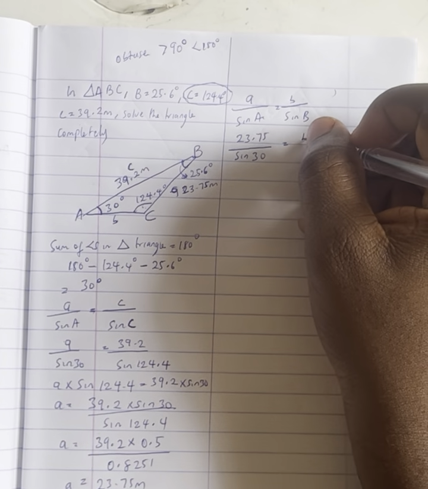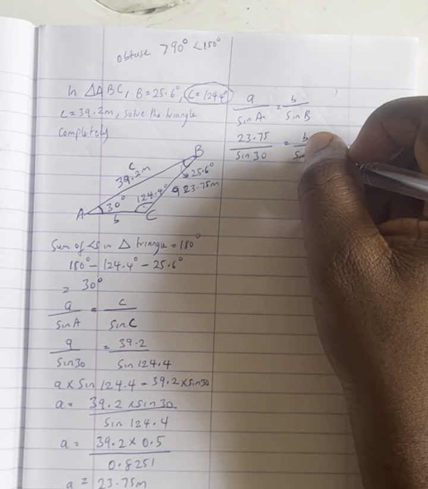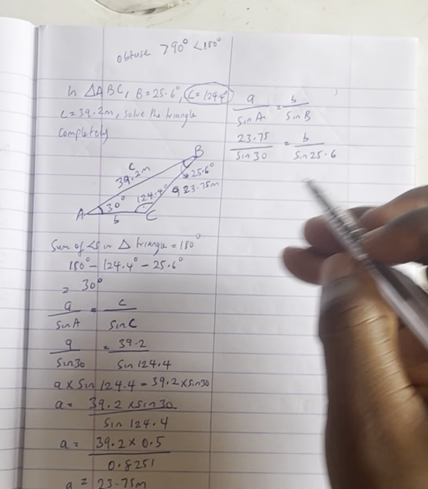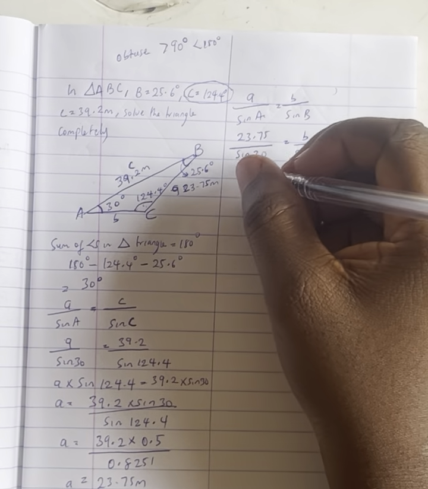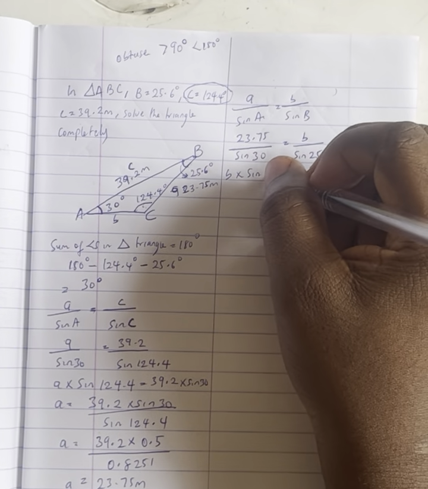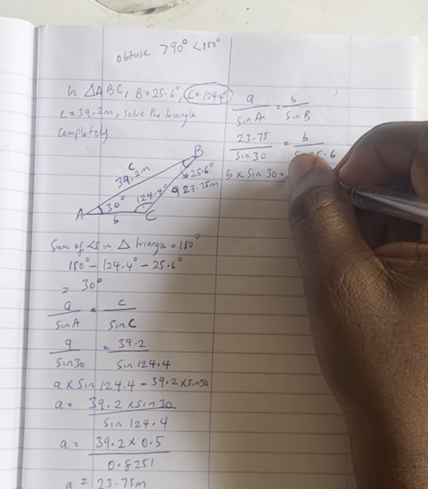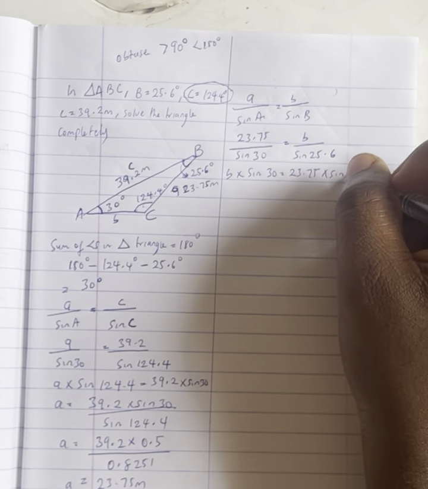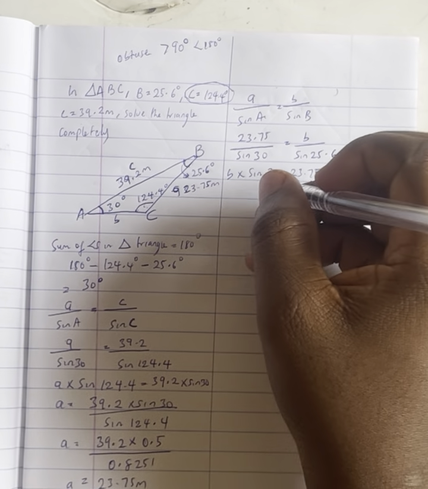Then we are looking for b and sine B is sine 25.6. So if we cross multiply, b times sine 30 is equal to 23.75 times sine 25.6.